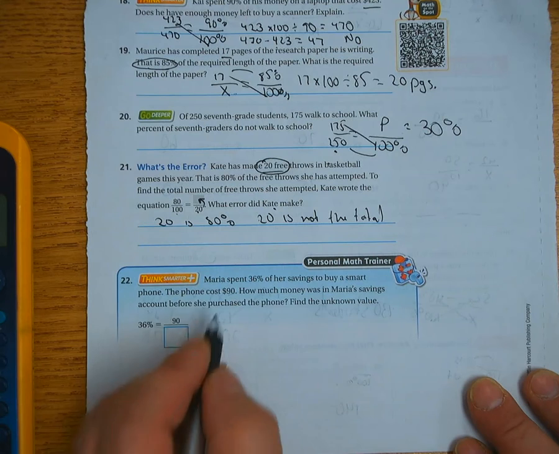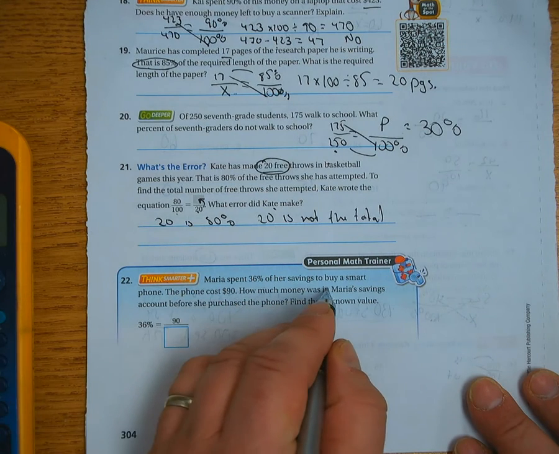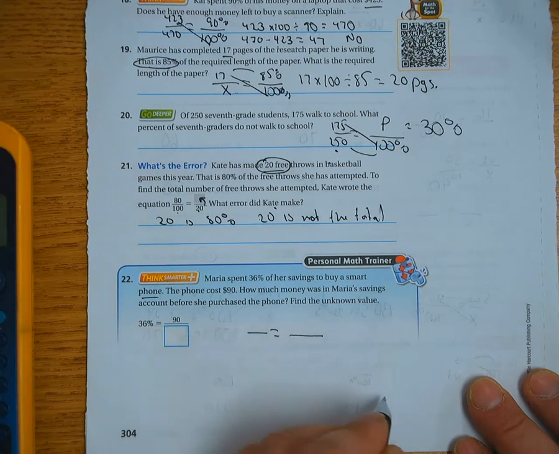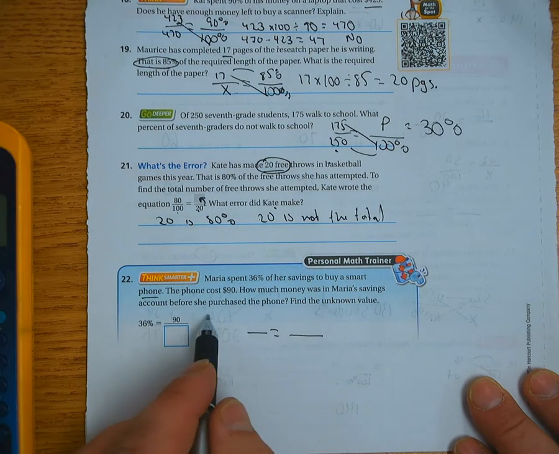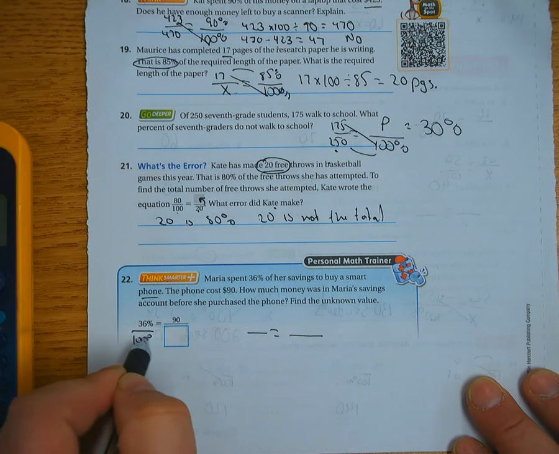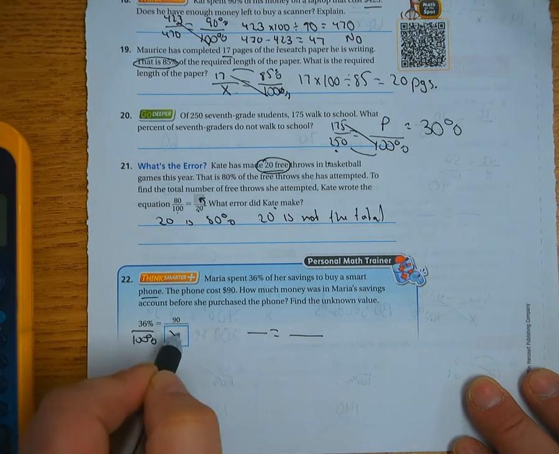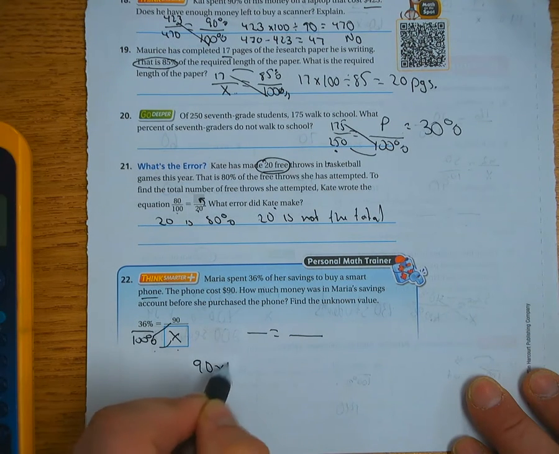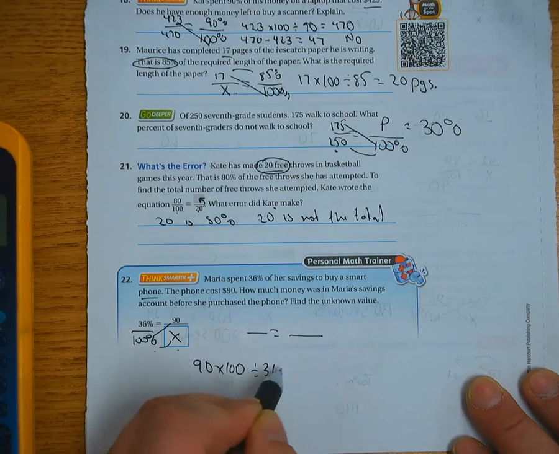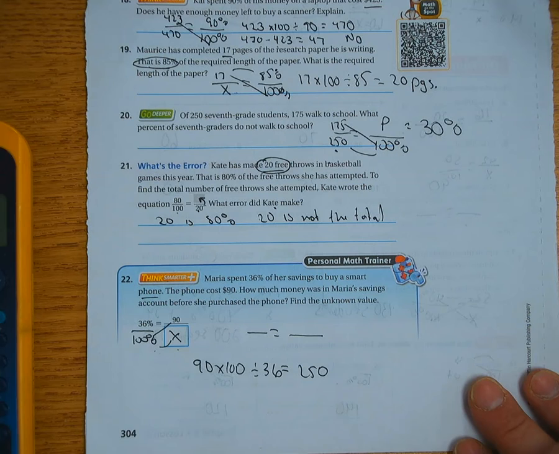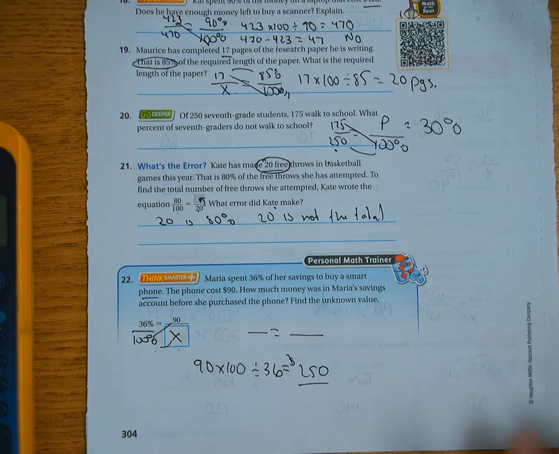Maria spent 36% of her savings to buy a smartphone. The phone cost $90. How much money was in Maria's savings account before she purchased? So they started here, and we could use this. I could just put 36 over 100. We don't know the total cost, so I'm going to cross multiply 90 times 100, divide by 36. And when I do that math, I find that there were $250 in her account before she started.